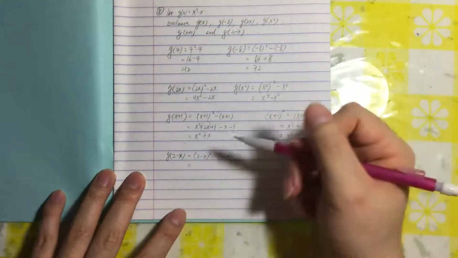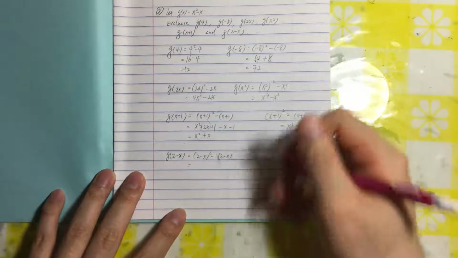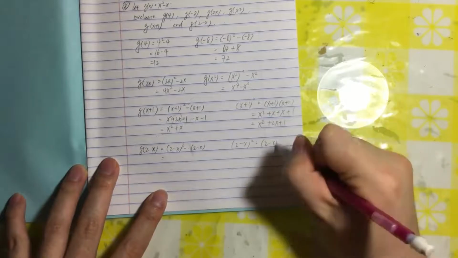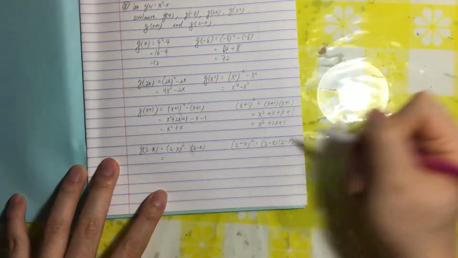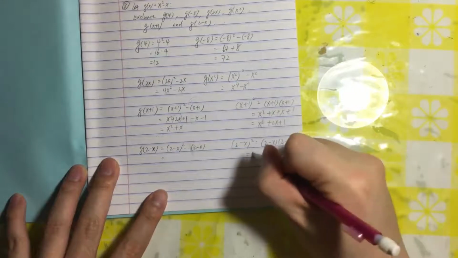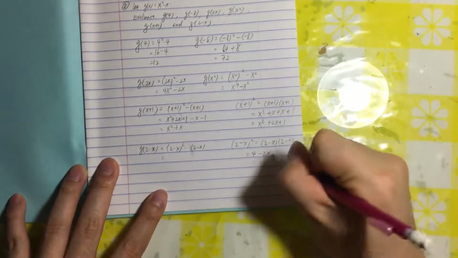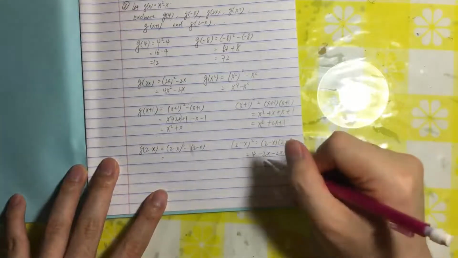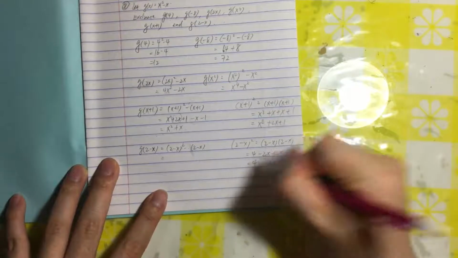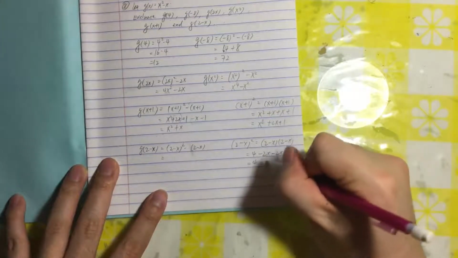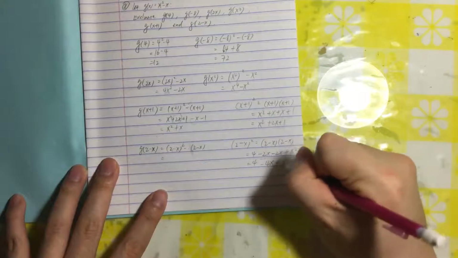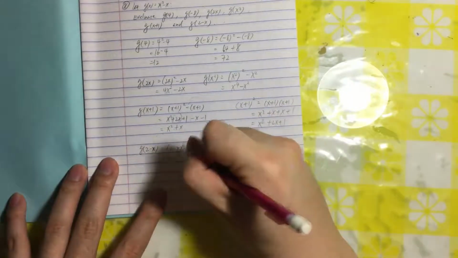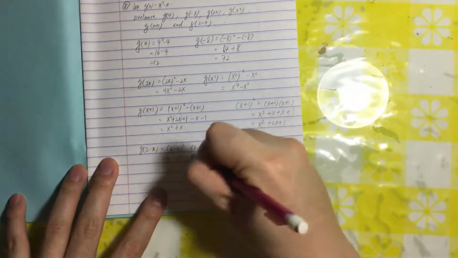Let's evaluate the perfect square first. What's 2 minus x squared? 2 minus x squared means 2 minus x times 2 minus x. If we distribute, we get 4 minus 2x minus 2x plus x squared. If we combine like terms, I can combine negative 2x and negative 2x. Negative 2x plus negative 2x is negative 4x. x squared stays the same. So if I expand the perfect square, I get 4 minus 4x plus x squared.